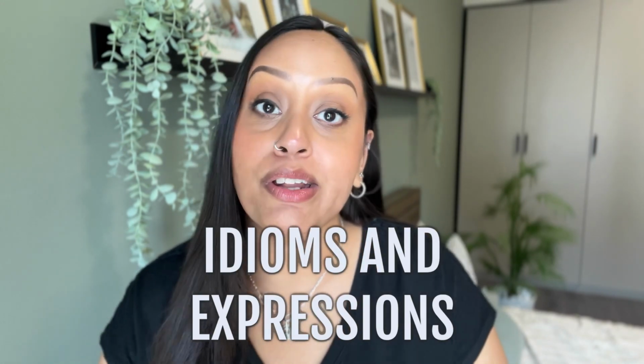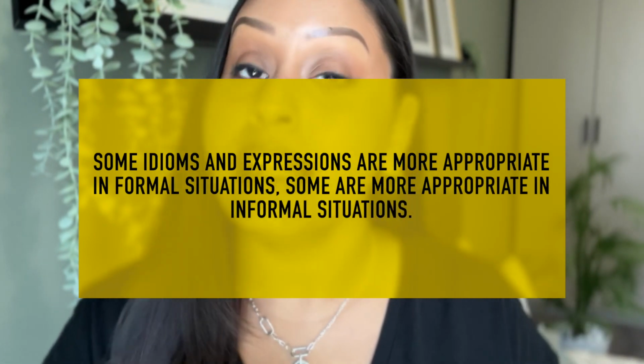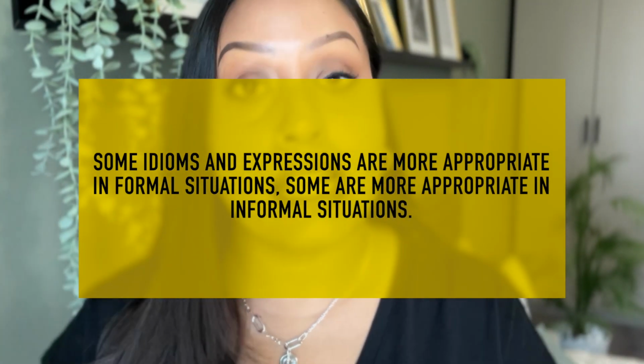Another difference between formal and informal communication would be some idioms and expressions. Now, there are so many idioms and expressions and phrases and sayings in English, and some are more appropriate or more common in formal situations, and some are less appropriate and less common in formal situations and more suitable for casual or social situations. So knowing the difference, knowing what idioms and what expressions are more formal or can be used more formally, and which are more casual or social, will really help you to be able to choose the right tone, again, depending on the situation.